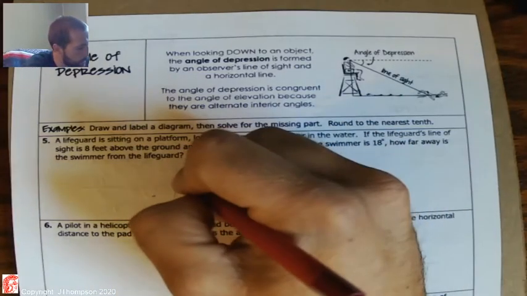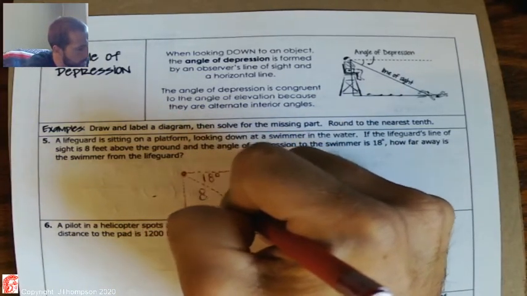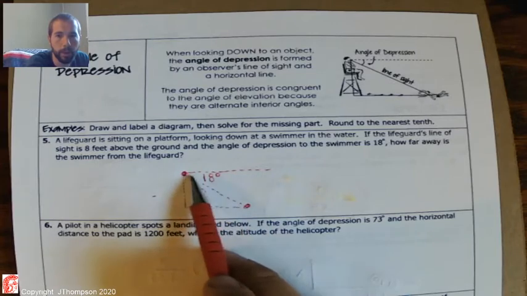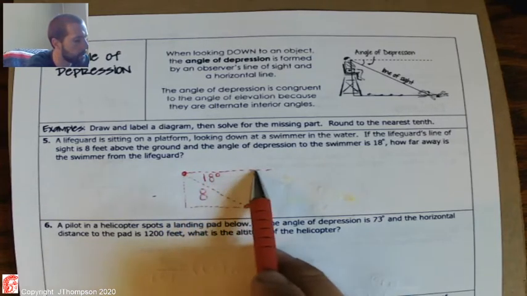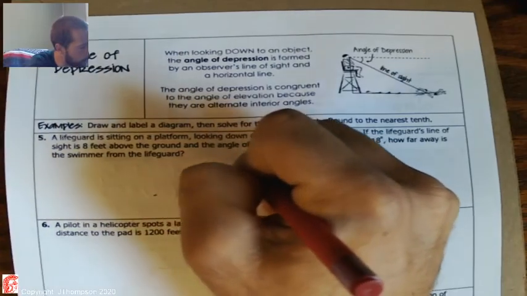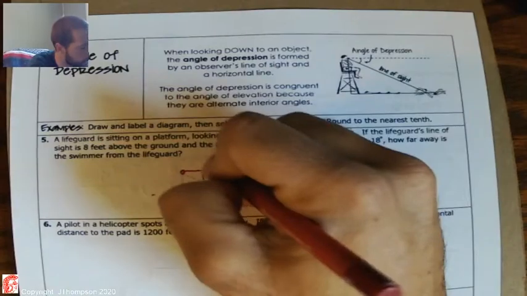So if I was to flip this around a little bit, this would represent the distance from the lifeguard to the swimmer, but then the line that's parallel to it also represents the distance from the lifeguard to the swimmer. So we can look either way. So I'm going to mark it right here. This would be the distance from the lifeguard to the swimmer, the horizontal distance. So that'll be our x.